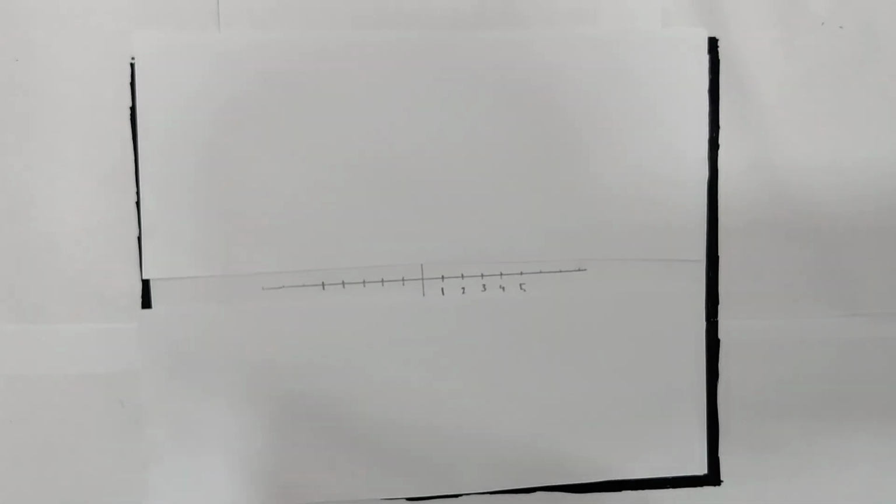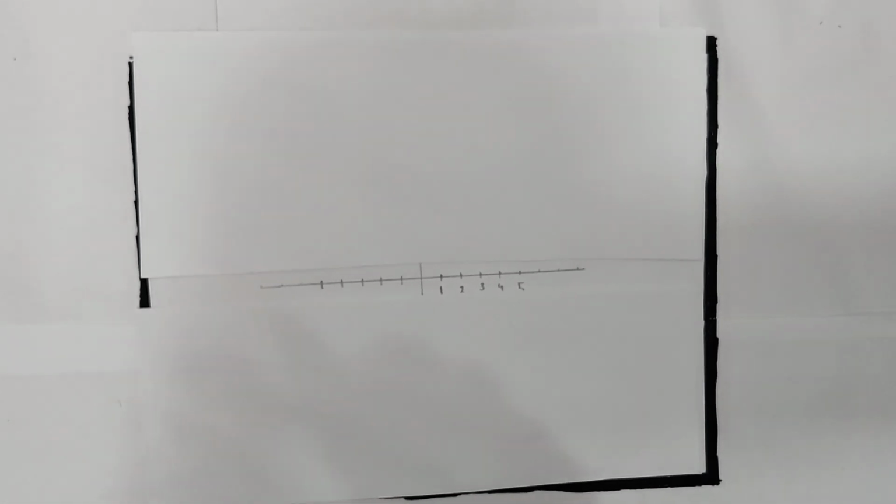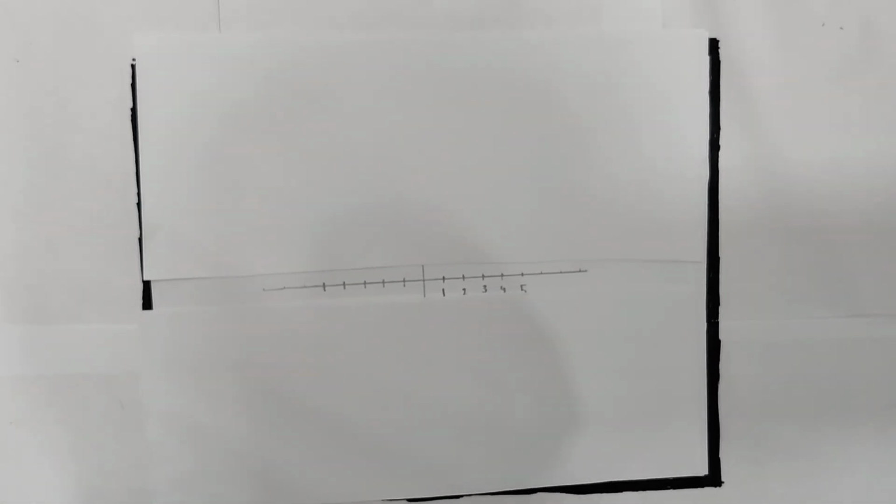So far, there's just one problem that we have with these complex numbers. How do we represent them graphically?